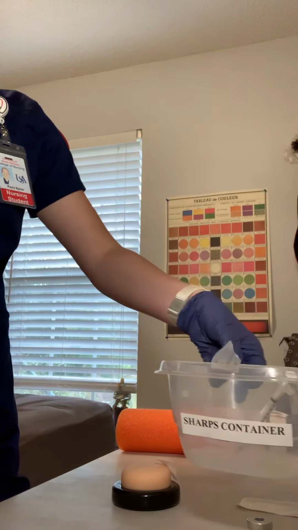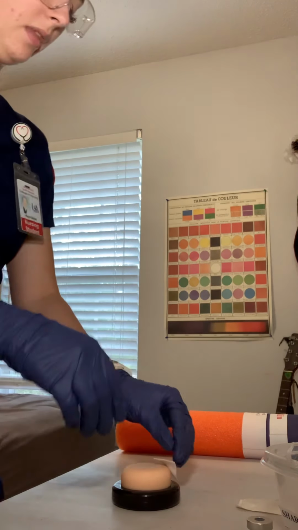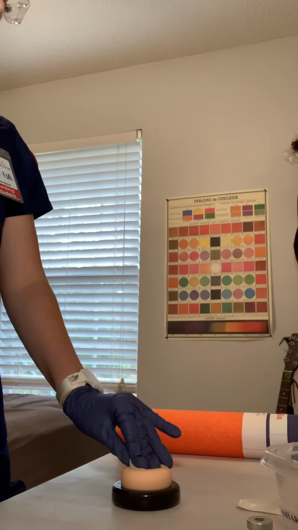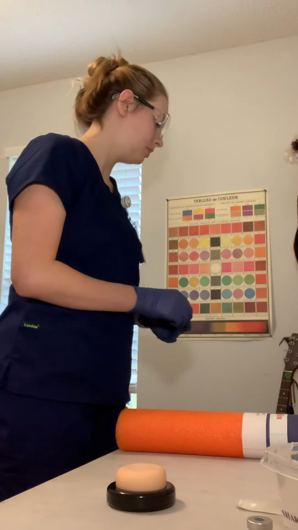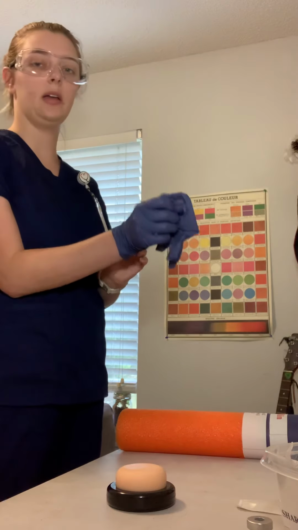This is my sharps container that I just dropped it in. I realized that was out of the camera. And I'll hold pressure. Okay, then I'm going to dispose of that in my gloves.